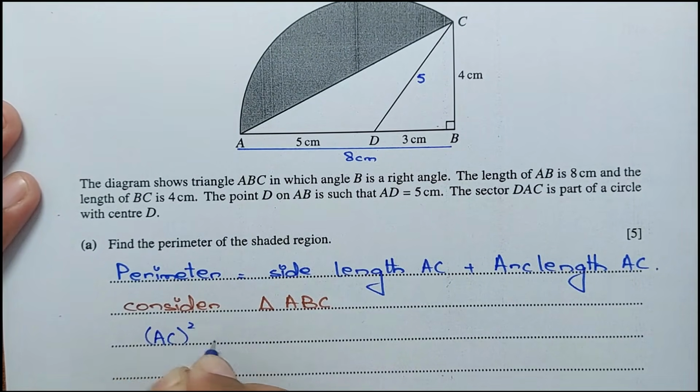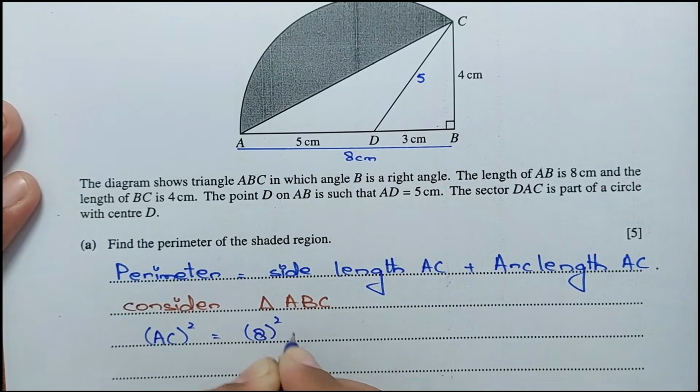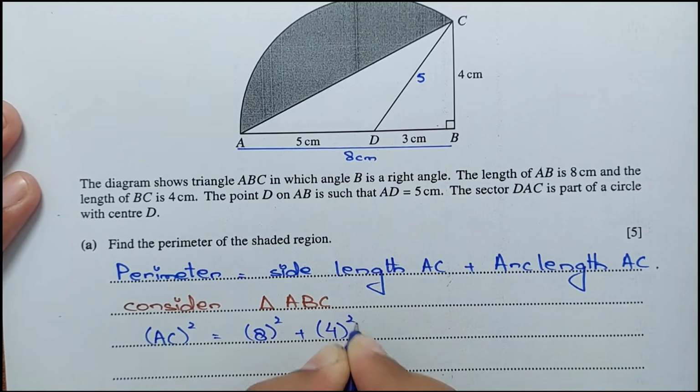AC square equals 8 square plus 4 square.